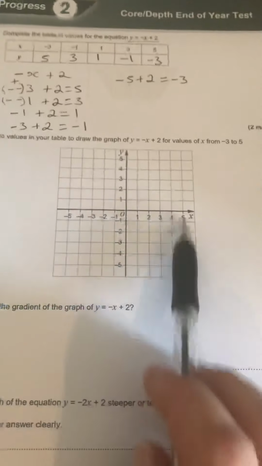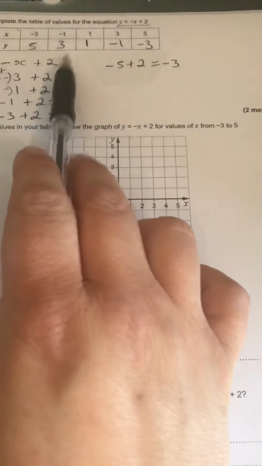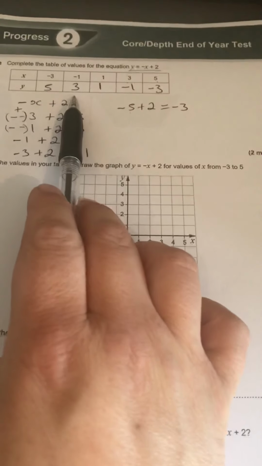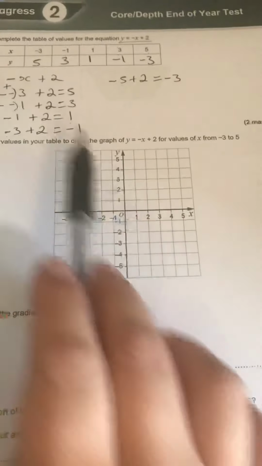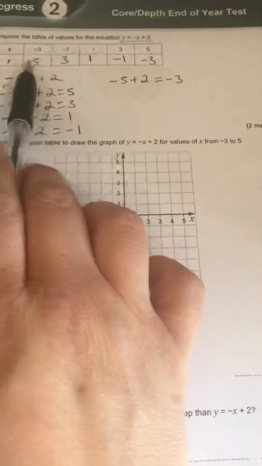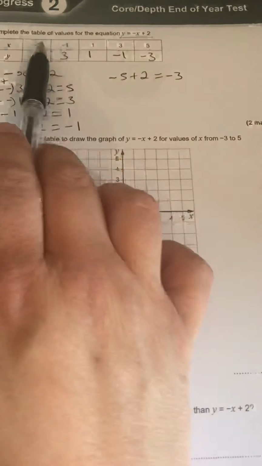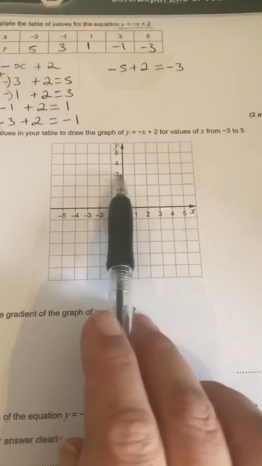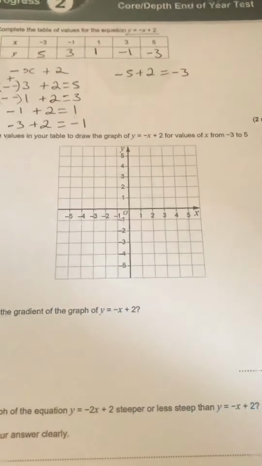You could still get marks for here if you plotted whatever you wrote here. So if you wrote it wrong here, as long as you plot what you wrote, you would get marks for this graph. So even if these were all totally wrong, as long as you plotted what you had done correctly, you still get points for this next bit.